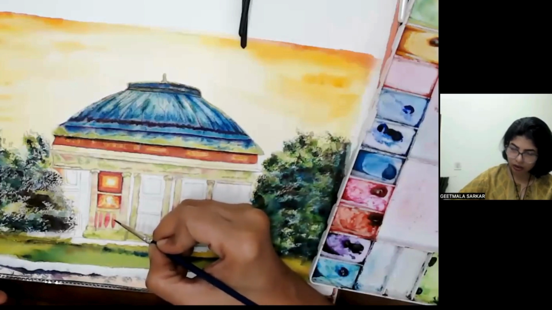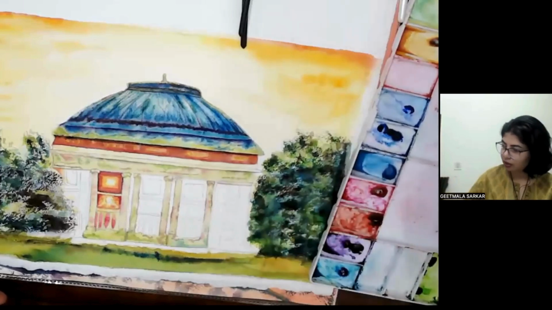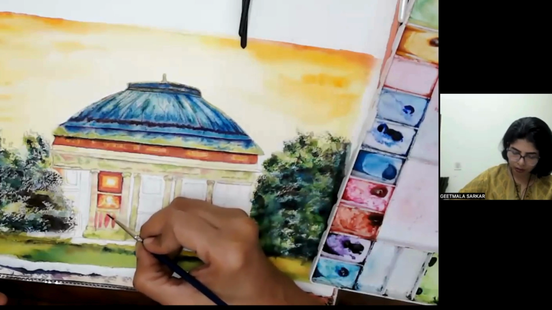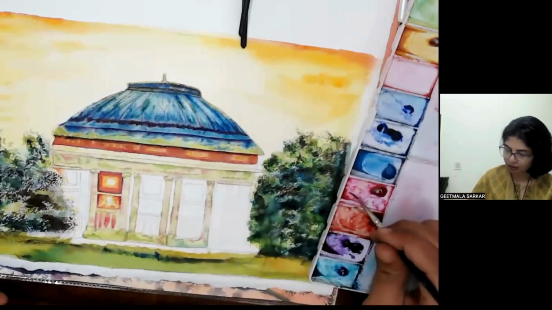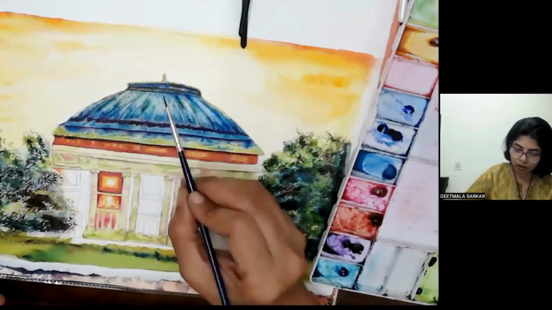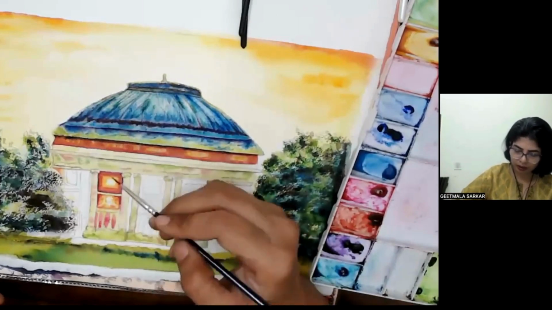And even if you get a streak somewhere, when you layer it, if you are using a good quality 100% cotton paper, then you will be able to remove that streaking through dry brushing at a later stage. Here we need to do the dry brushing, the dome area.